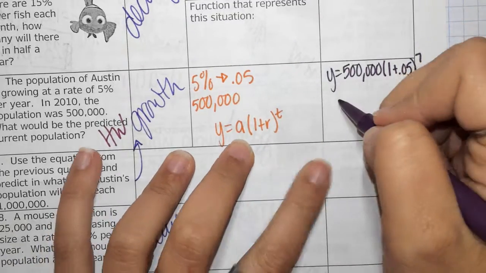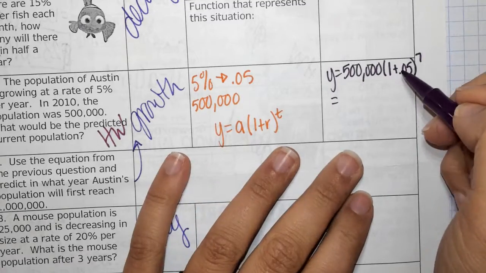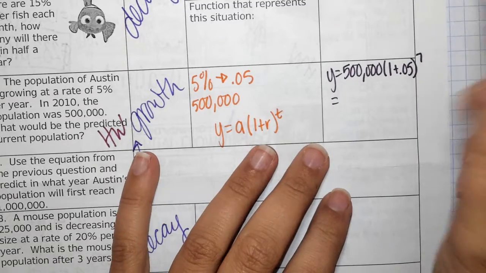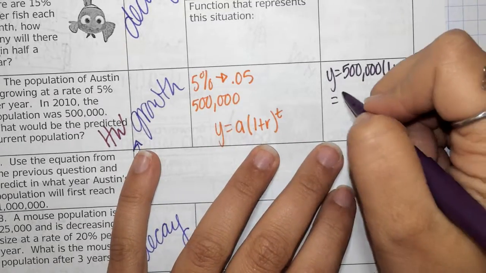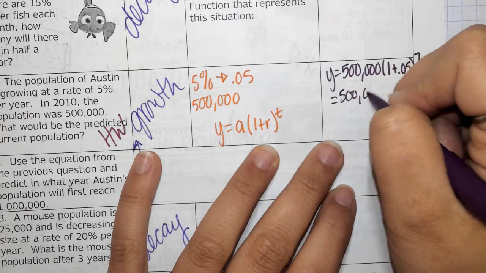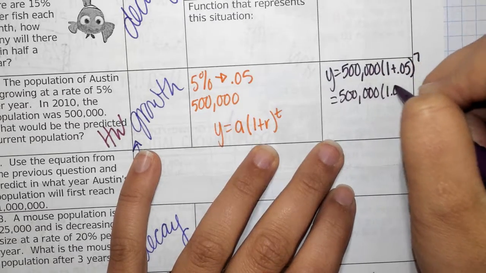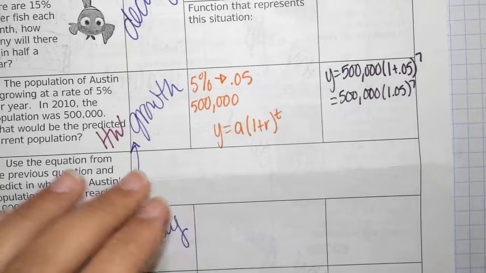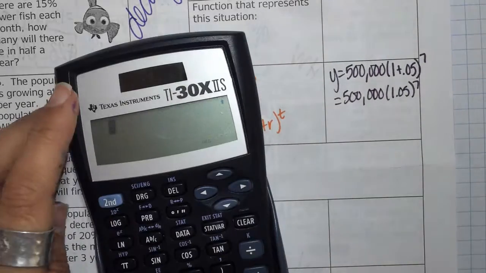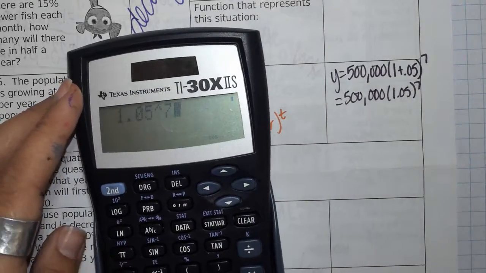Okay. All right, so then what is 1 plus 0.05? 1.05. And how do I plug that into the calculator? 1.05 caret 7.